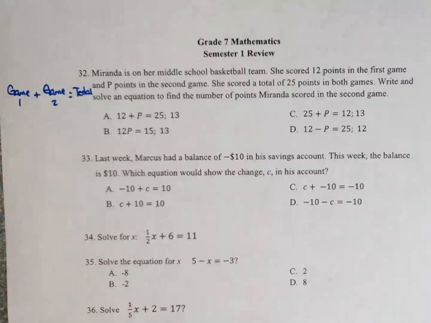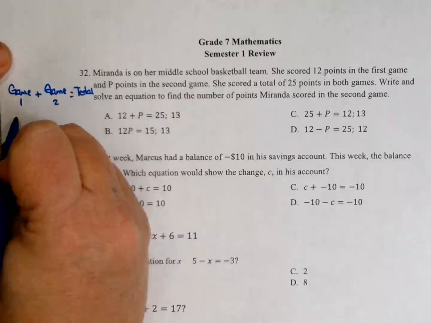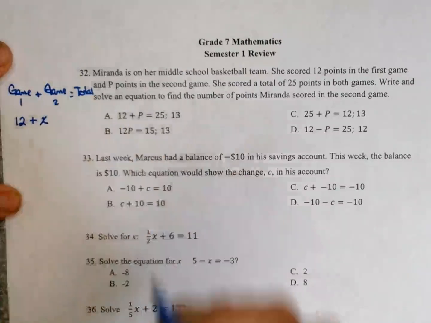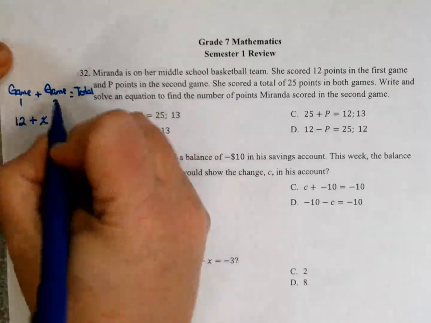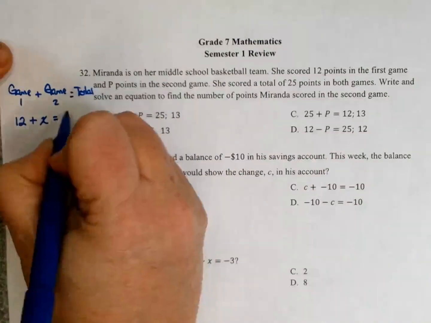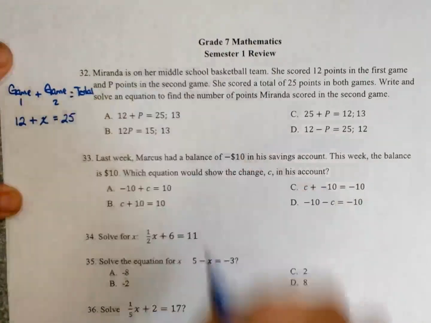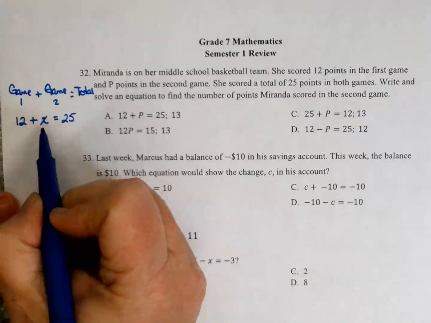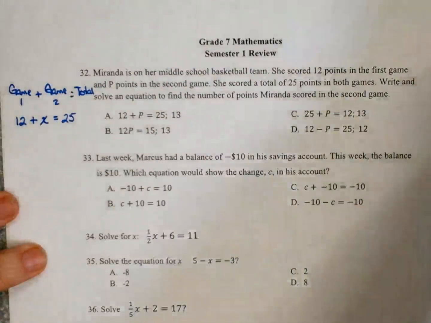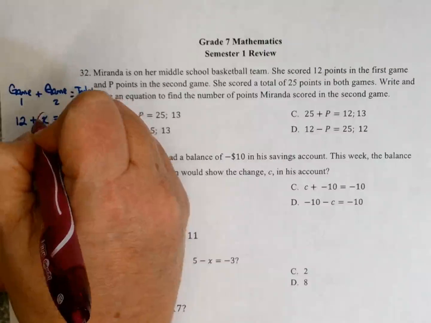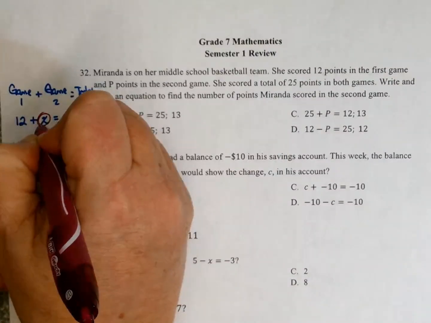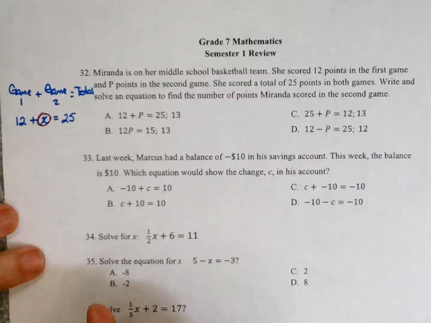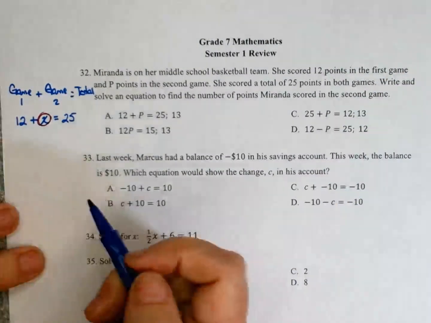So we know in game 1 she scored 12 points. Plus, we don't know what she scored in the second game, but we do know that she scored a total of 25 points. Okay, so how do I isolate this variable? It's the first thing I have to do. I have to get the x by itself. So in order to get the x by itself, I've got to do the inverse of anything that's with it.